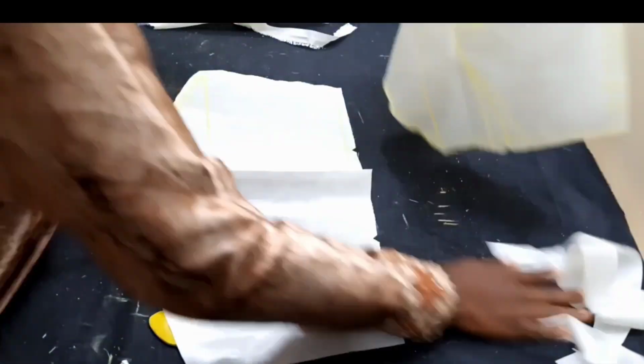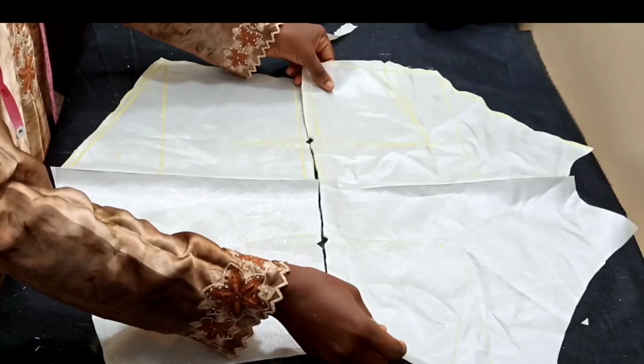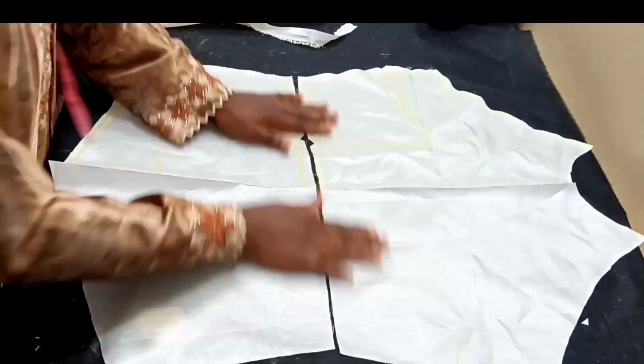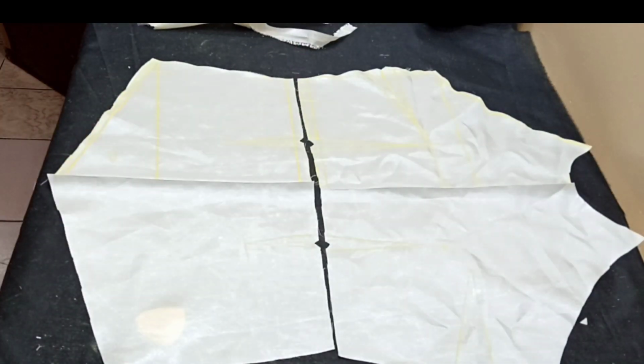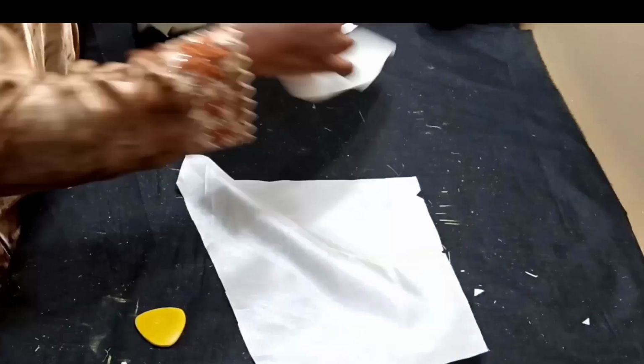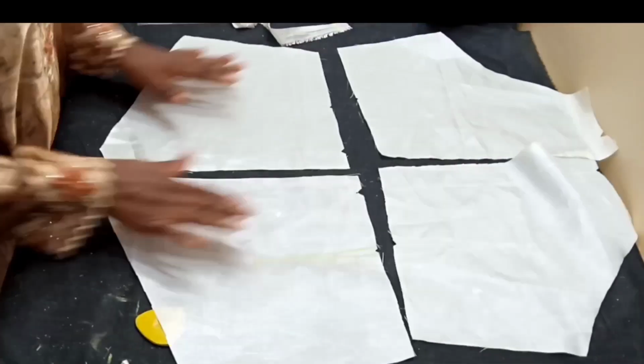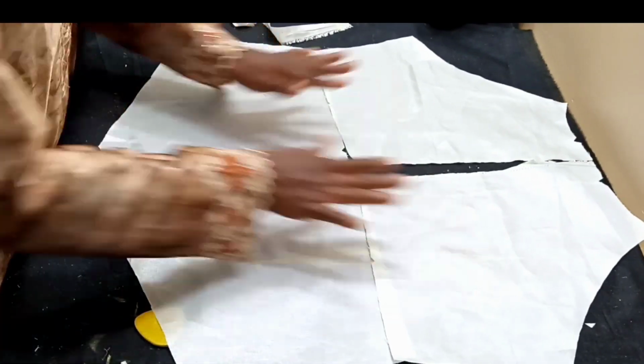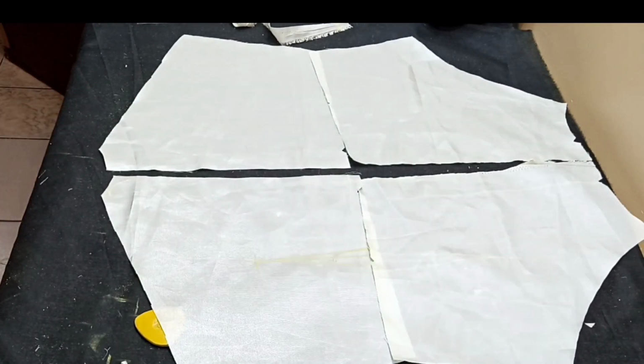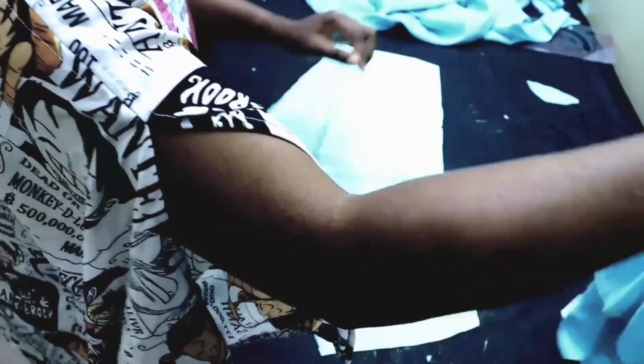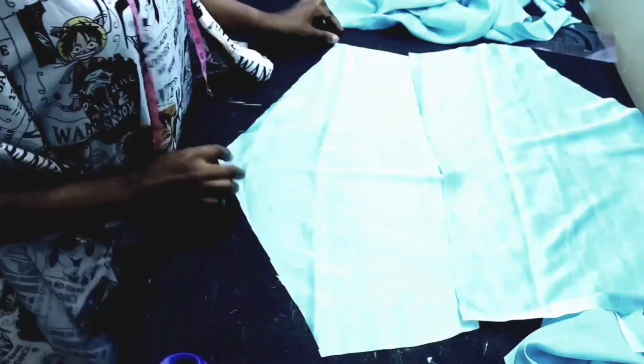So this is how the back looks. So this is the complete front. And this is the complete back. Alright, so like I said, I cut mine out on this beautiful silk material.